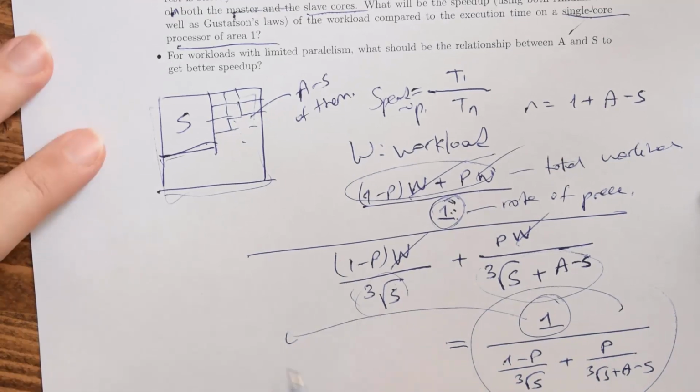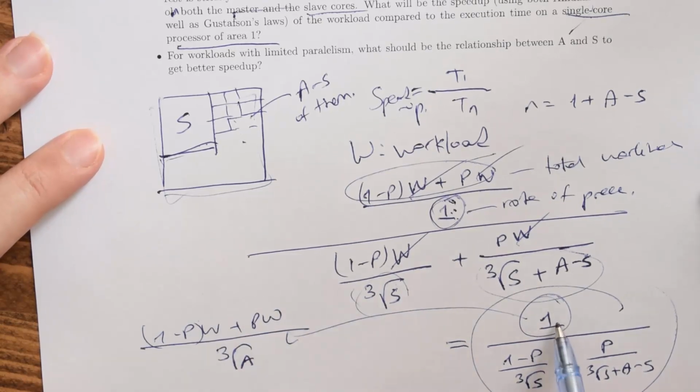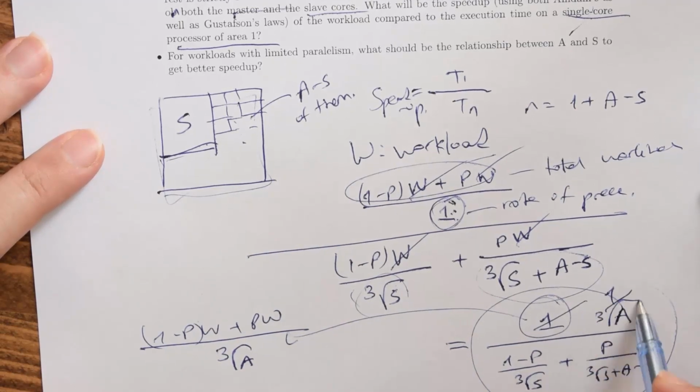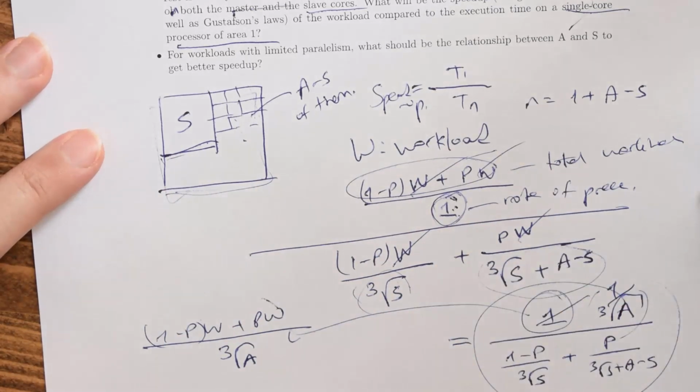Instead of having 1, you would have (1 minus P)W plus PW, divided by the cube root of A. So instead of having 1, you're going to have 1 over the cube root of A. This is more reasonable, because now you're fixing the physical chip size and comparing whether you want to use it as a single core processor or as a multi-core processor.